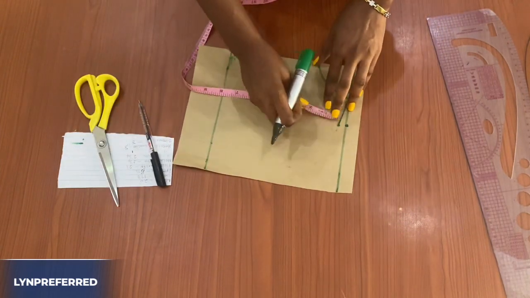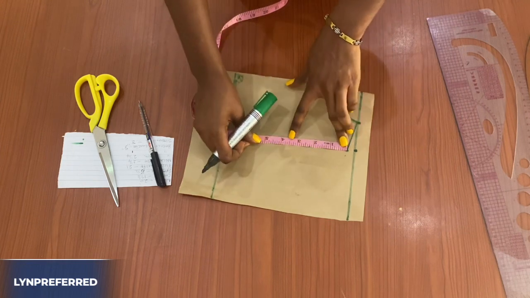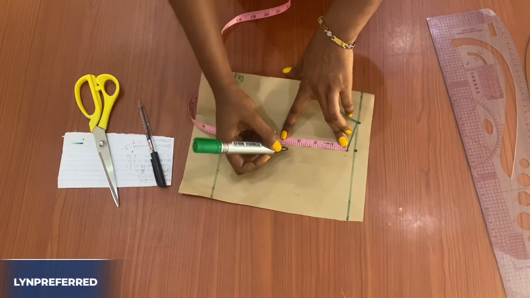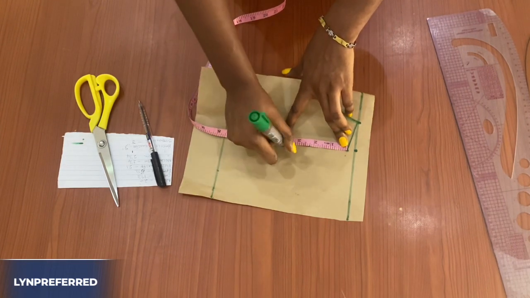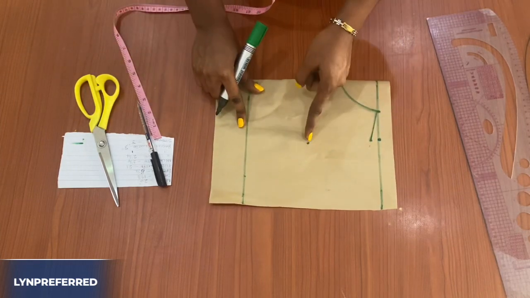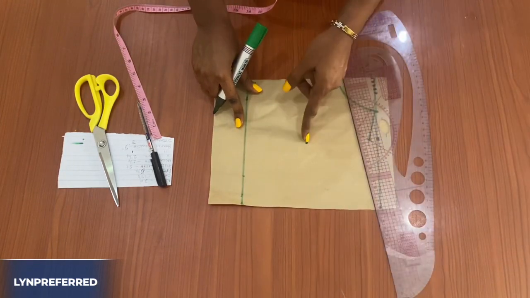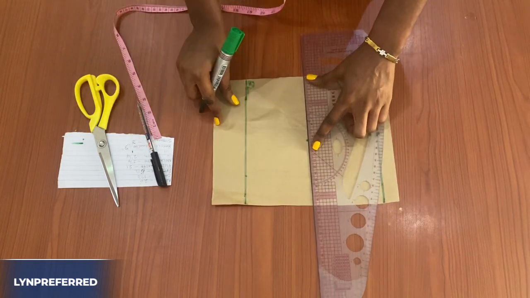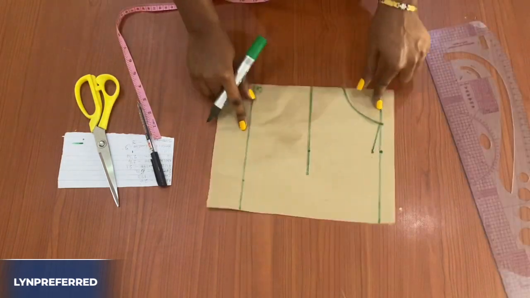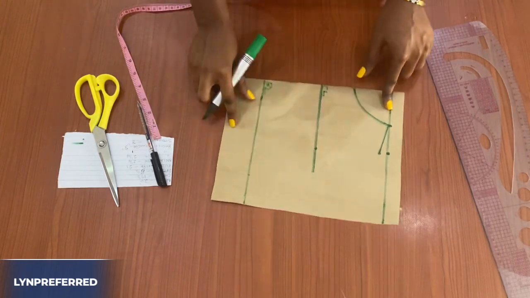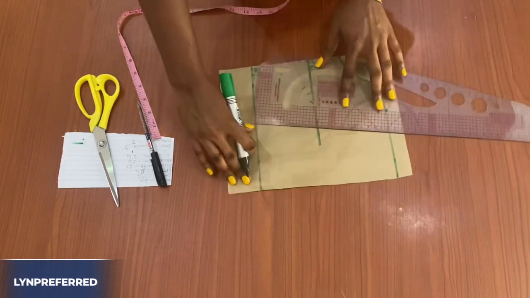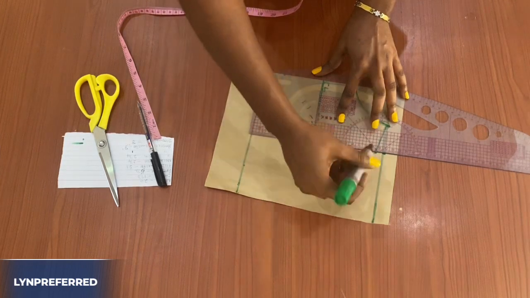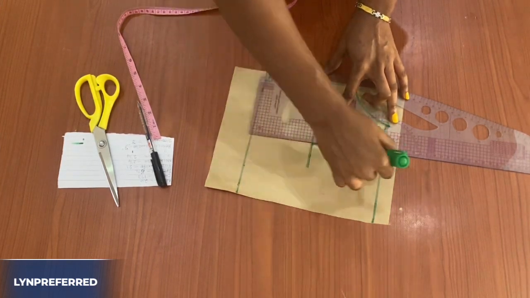Okay, next I'm going to be taking the armhole measurement, which is 3.75. I'll go ahead and mark 3.75 there. Then I'm going to mark a straight line across that way. Okay, so now this line is going to be my chest line, so I'm going to go ahead and label that my chest line. The next thing is to mark a straight line from that shoulder line to the chest line. Just make a straight line there.